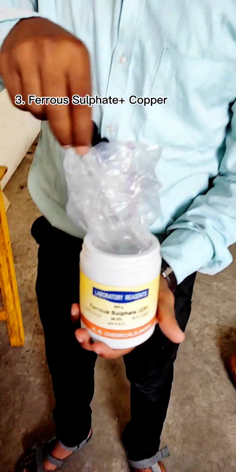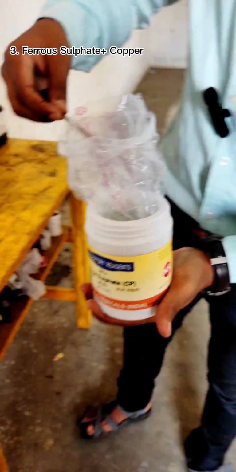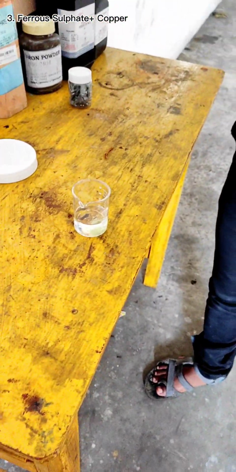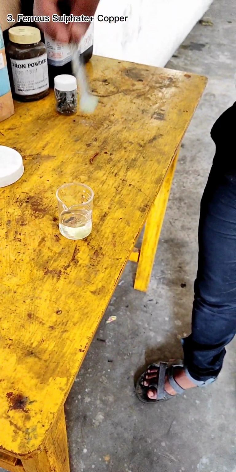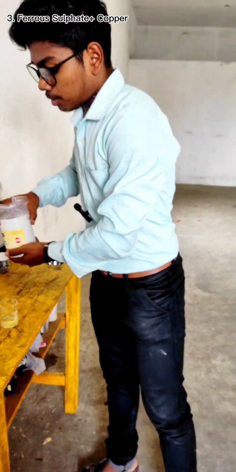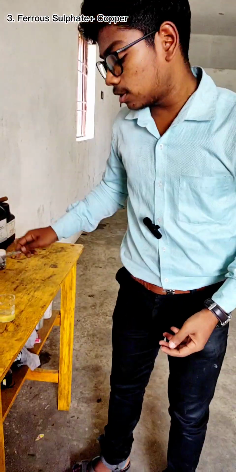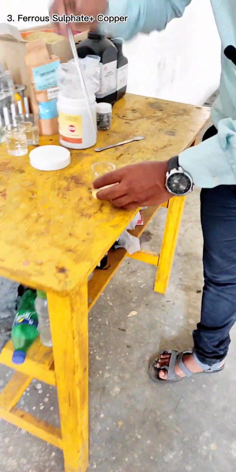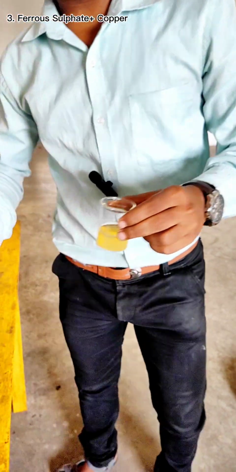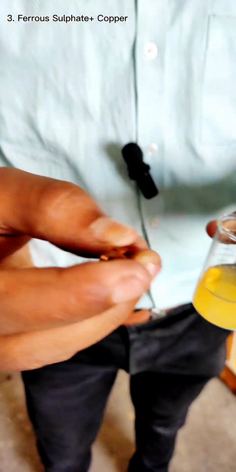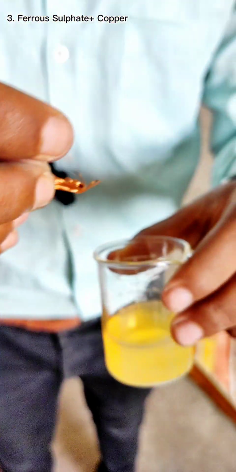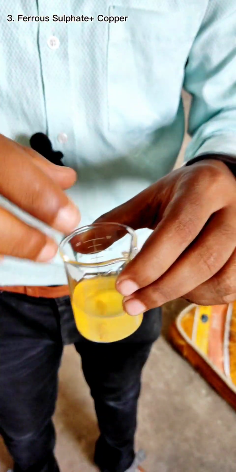So we will take some amount of ferrous sulphate into this beaker, and we will see whether copper displaces ferrous in ferrous sulphate solution. And this is our copper wire. So we will check whether copper will displace ferrous or not.